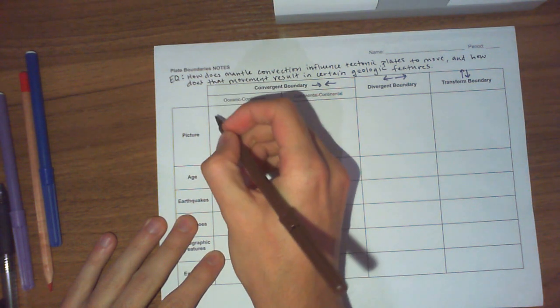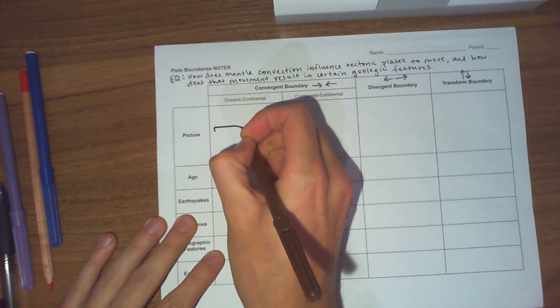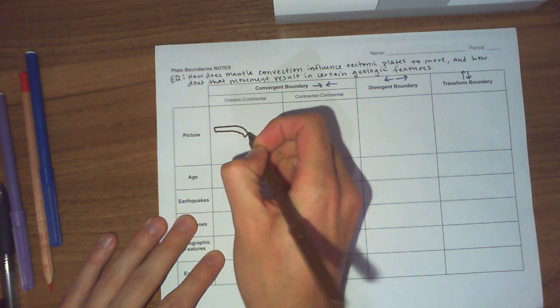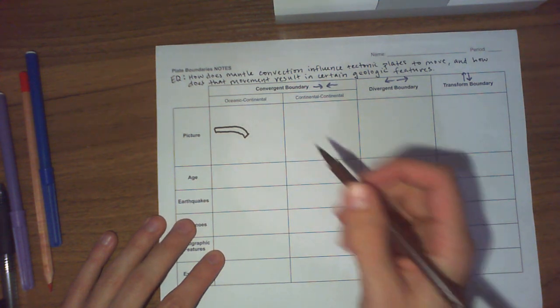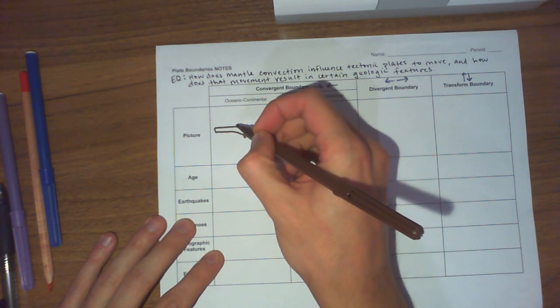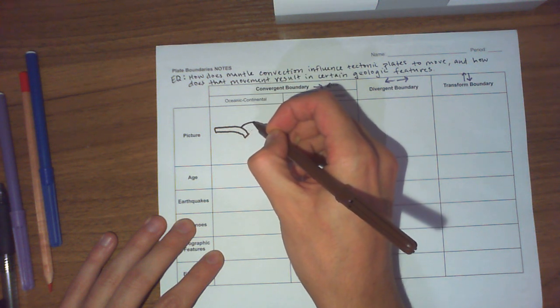So we're going to draw crust. So this is going to be the oceanic crust. I'm actually going to have it dipping down. You can imagine this is like Bob Ross. I'm telling you how to paint, and then you follow what I'm doing. So we have oceanic crust here, and then our continental crust kind of goes like this.